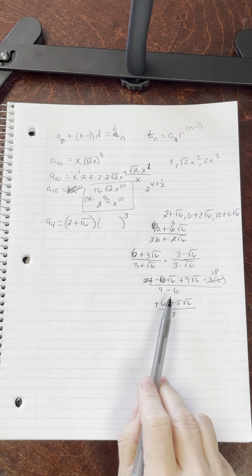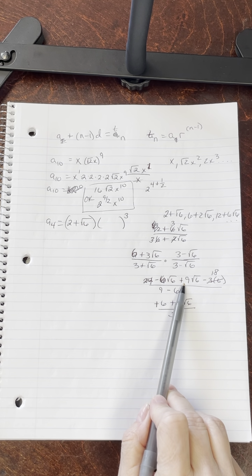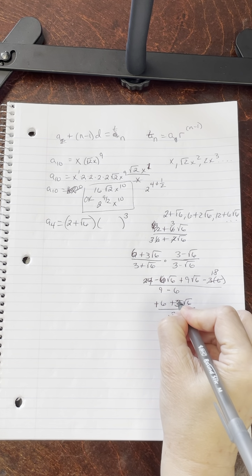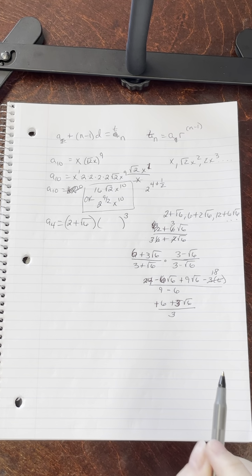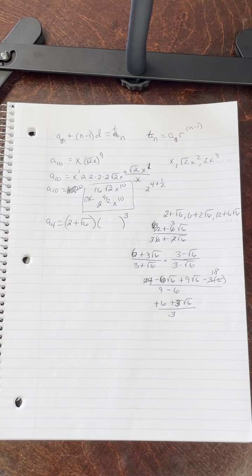I don't like that I'm still getting a thing there. And then negative 6 plus 9 should have been 3. Oh, well, okay. Now we're getting there, I believe. No, because I'm still getting a 2, and I don't want a 2. I want a root 6.